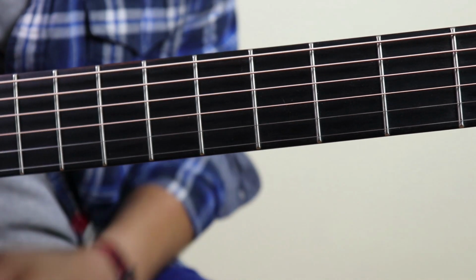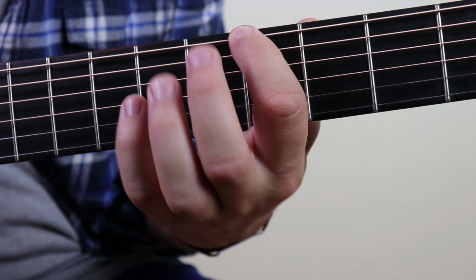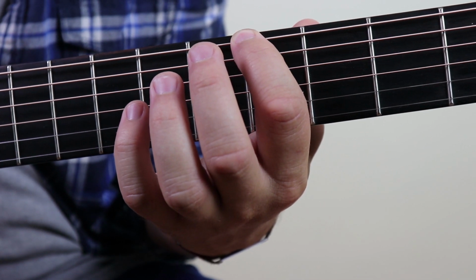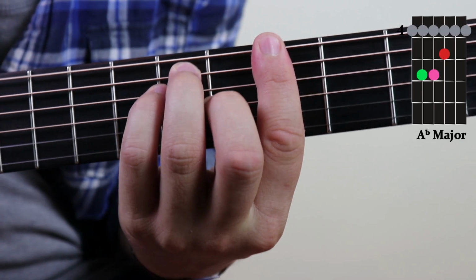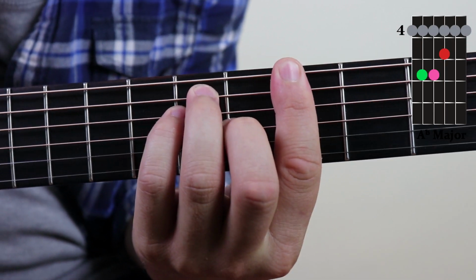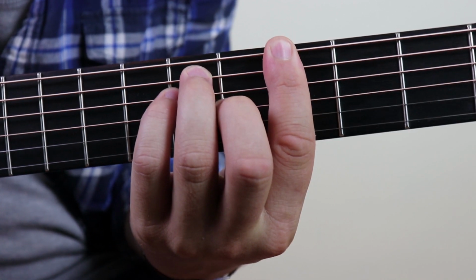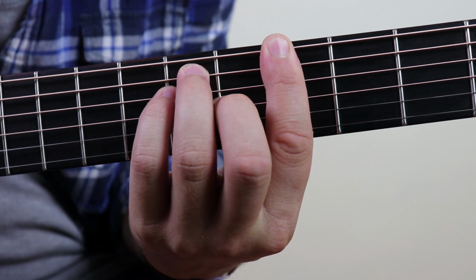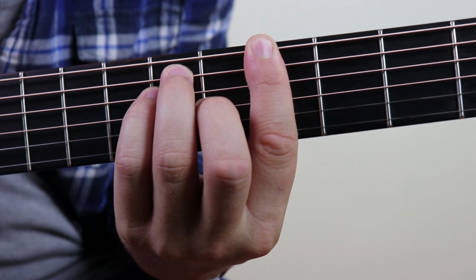Let's have a look at the chords. So we start here on the 4th fret with an A flat major. And so it's a bar chord. So if you're unfamiliar and you're starting to practice bar chords, I made a video about that. So please have a look at it.